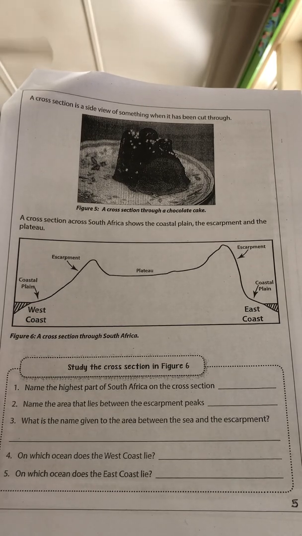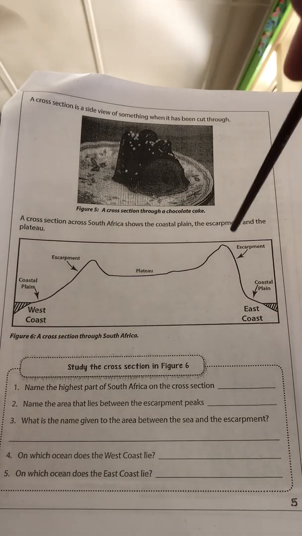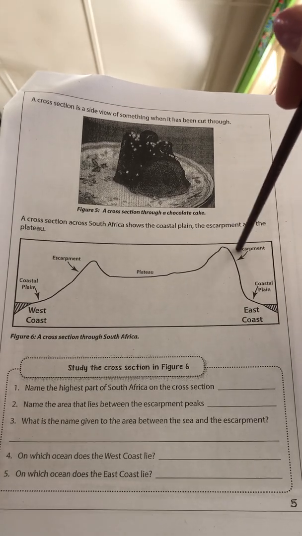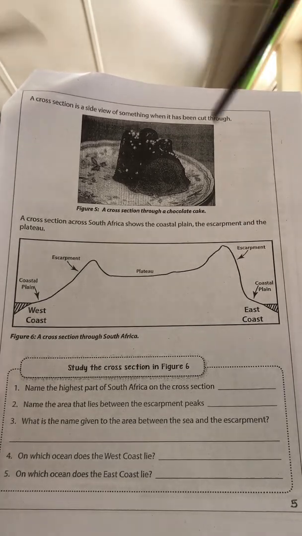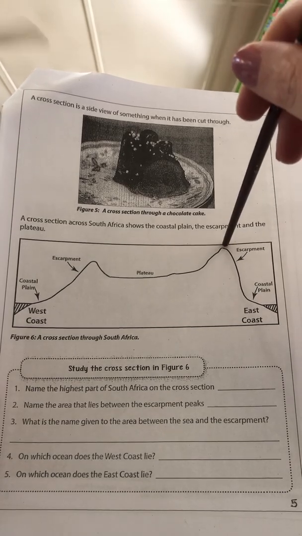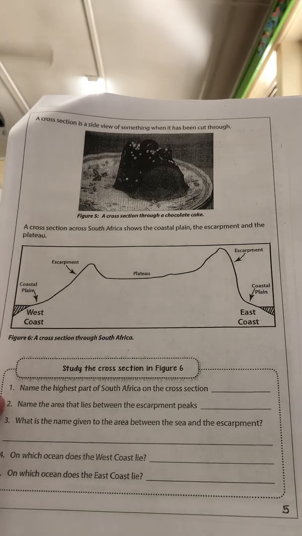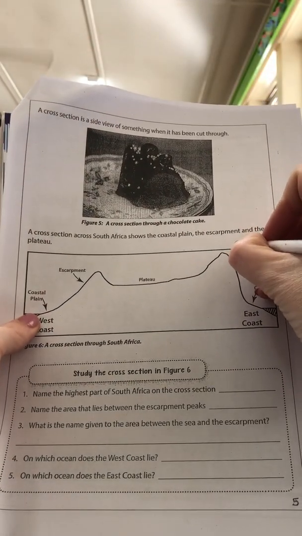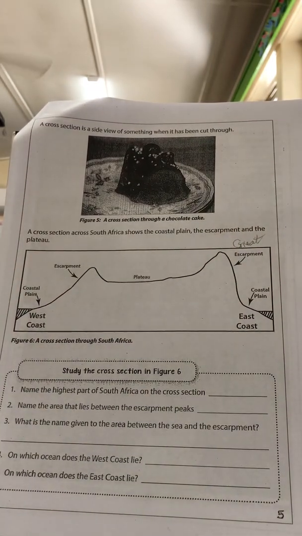Name the highest part of South Africa on the cross section. I would like you to write down the escarpment on the right, and this is called Ukahlamba-Drakensberg, or you can name it the Great Escarpment because that's another term for it. Let's write that in. Great. Oh, my writing's a little bit messy. Okay, Great Escarpment.